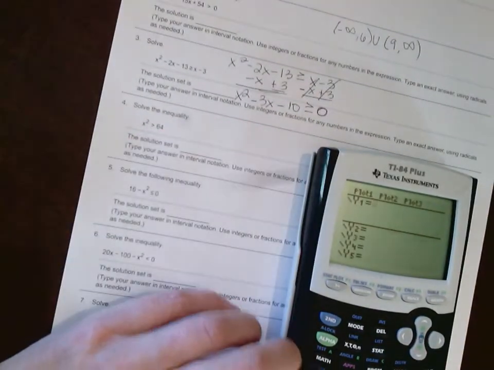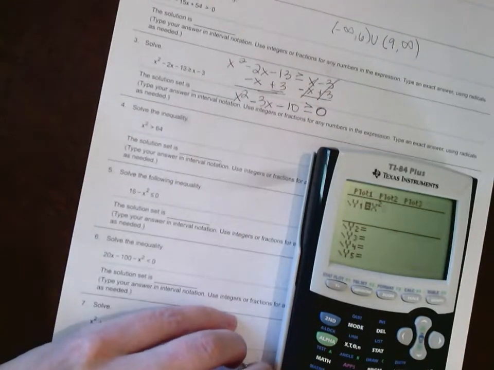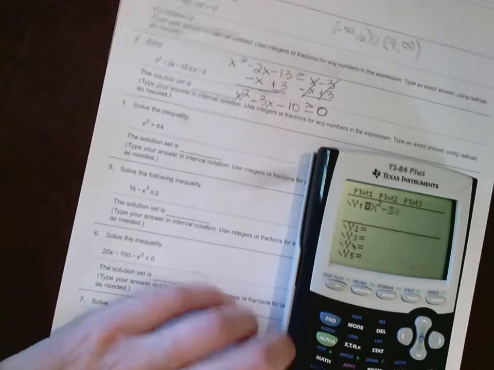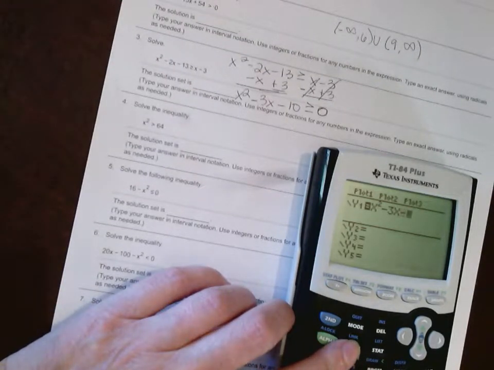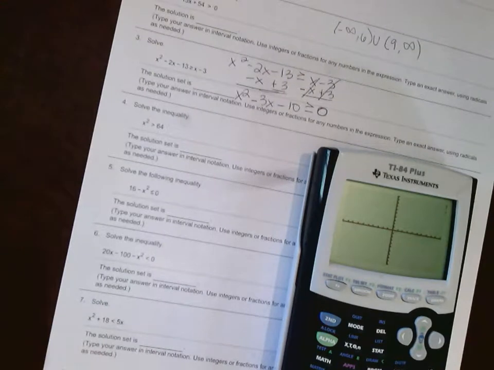So x squared minus 3x minus 10, and then graph it. So let's look.